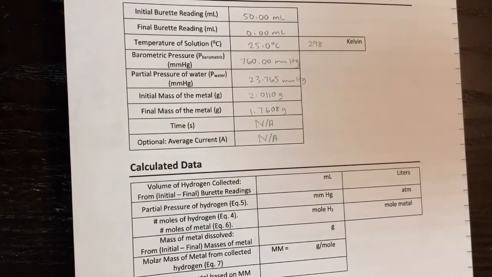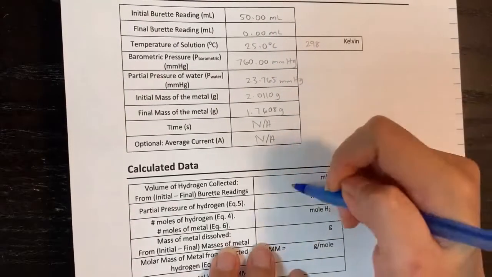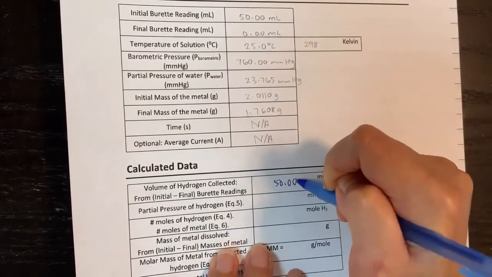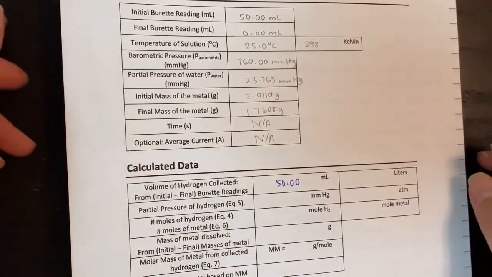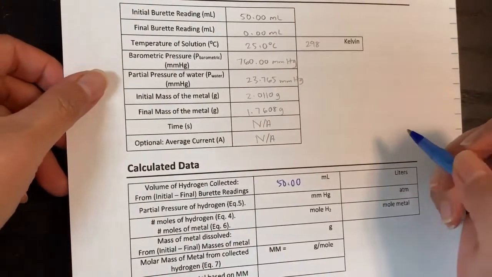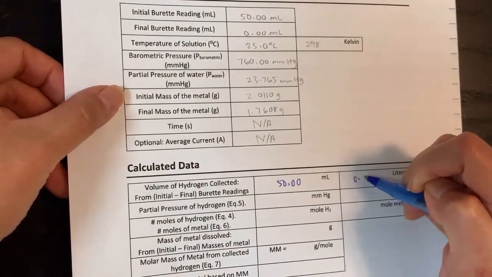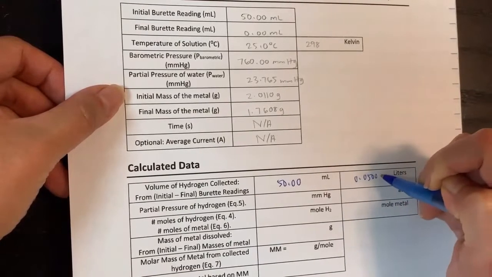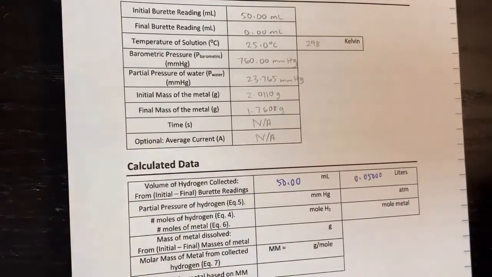So in this case here, we'll take a look. The volume is 50 and 0, the difference, so it's 50 mL for me. You will get a different value, obviously, okay? Turn it into liters, it will be 0.0500. Okay, so I have that.